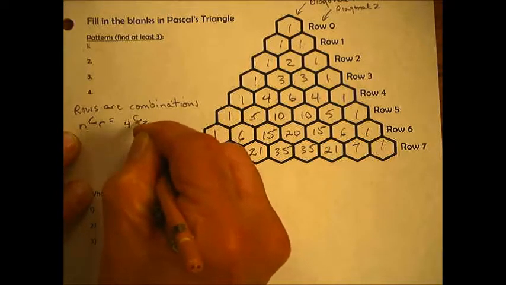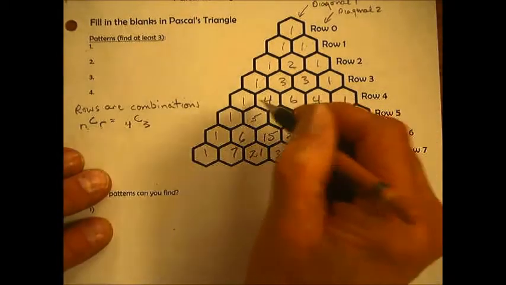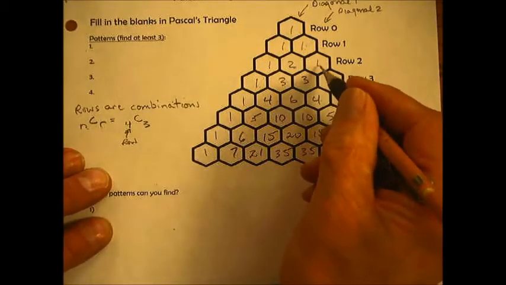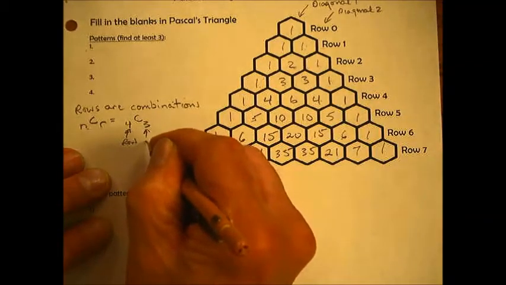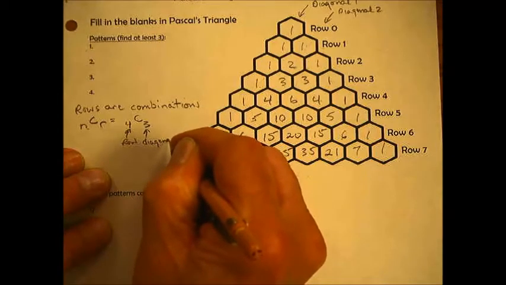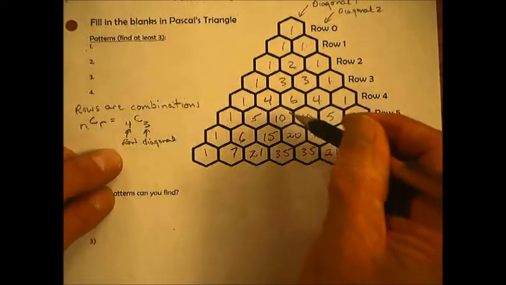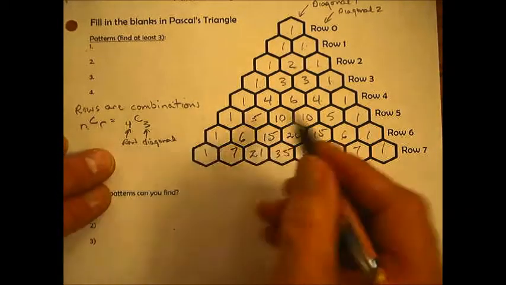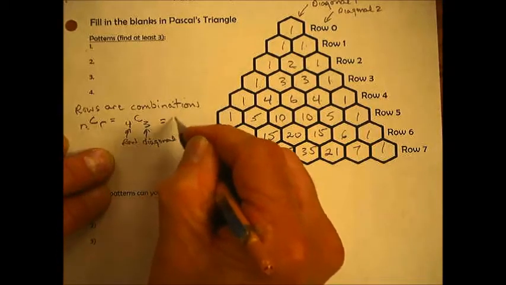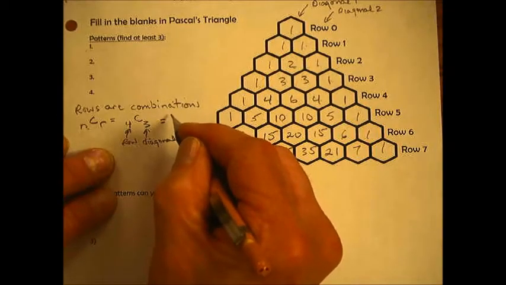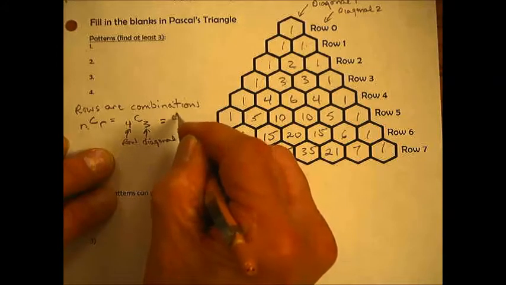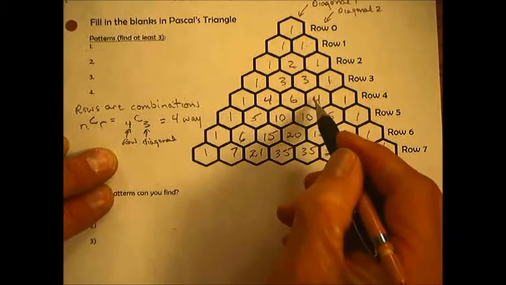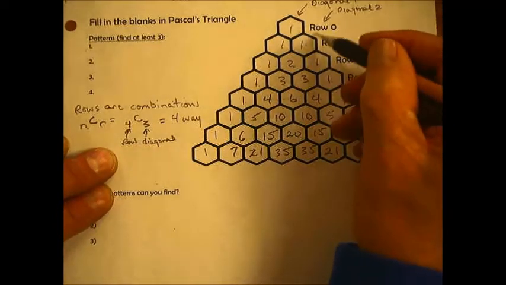I'd say that'd be 4C3, 4 choose 3. And I go to my 4th row. This is my row, and this is my diagonal right here. So Pascal's triangle can tell us how many possibilities. As you recall, the number of ways that I could choose 3 out of 4 is 4 ways to do that. So if I go to my 4th row and my 3rd diagonal, this is diagonal 1, 2, 3.